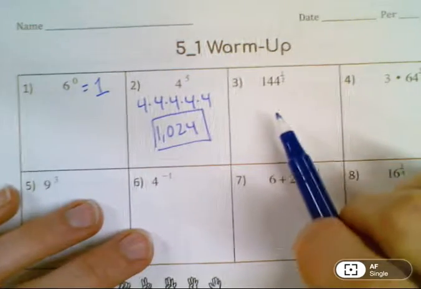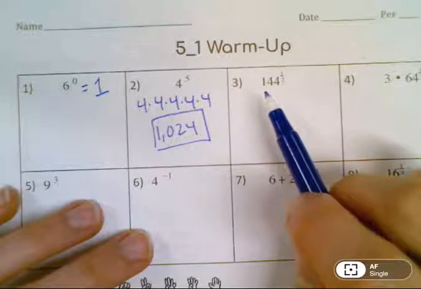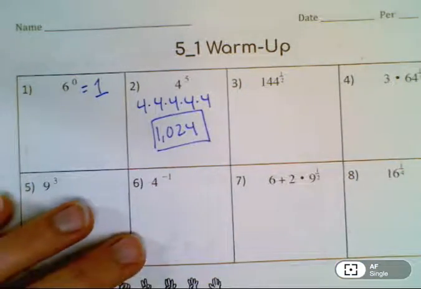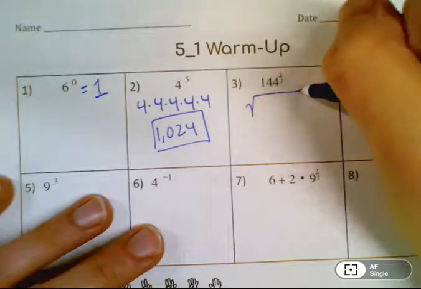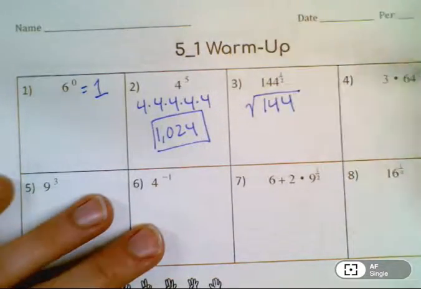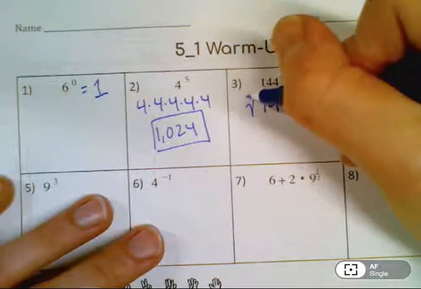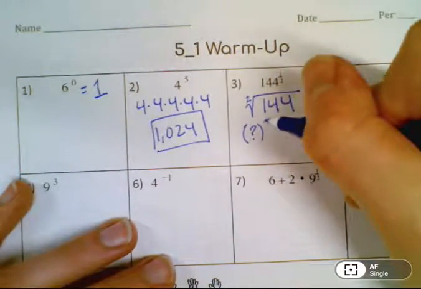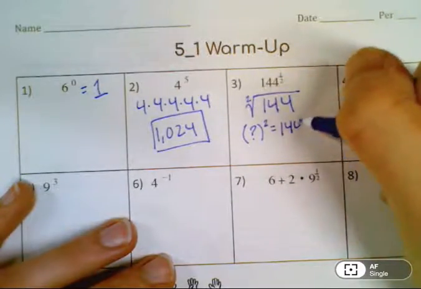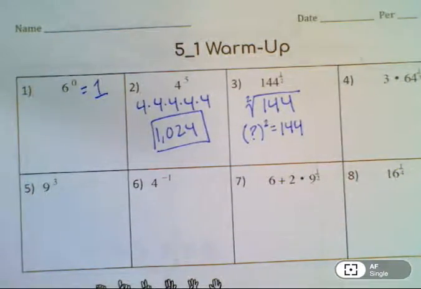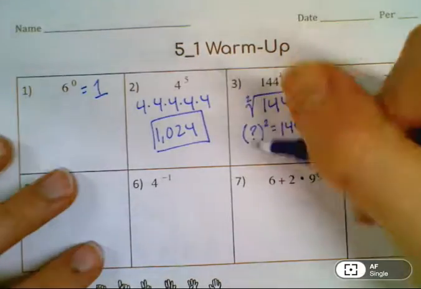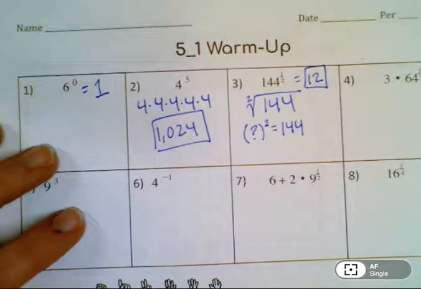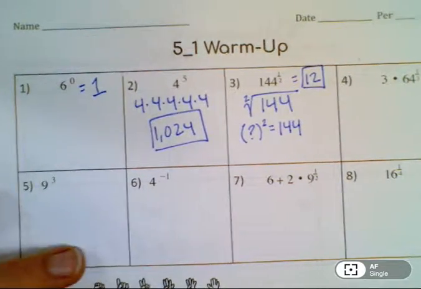Here we get into the roots. This stuff is a little bit harder. Unfortunately, this one isn't even on your chart, but 144 to the 1/2 power is the same thing as the square root of 144. And remember, there's a little invisible 2 there. That means what number to the second power equals 144. Some of you may know this, some of you may not. I don't want you using a calculator for this, but the answer here is 12. 12 times 12 is 144, and it's okay if you didn't know that one.